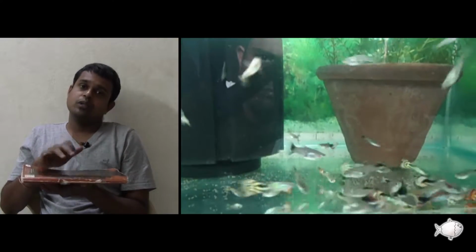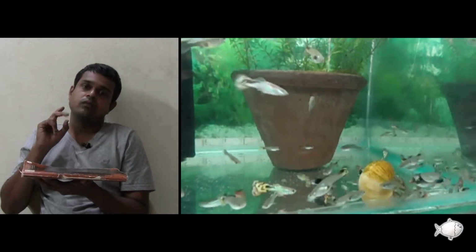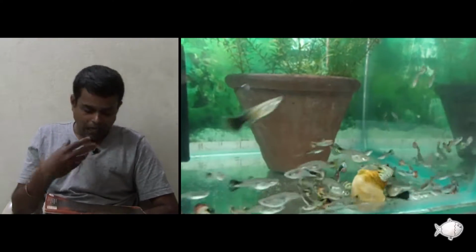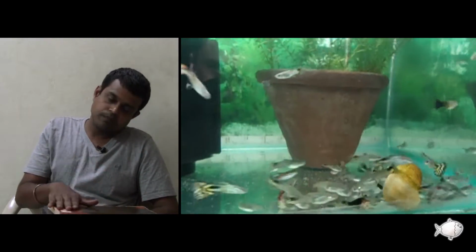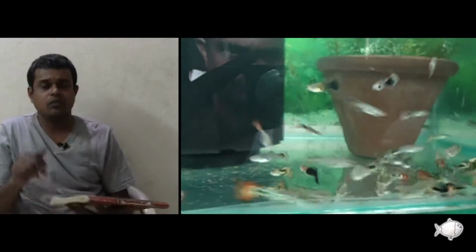So what to do with the waste? What I used to do for this aquarium is, every 2-3 days I used to siphon the debris and fill the aquarium with fresh water. In that way the aquarium used to look clean and tidy.